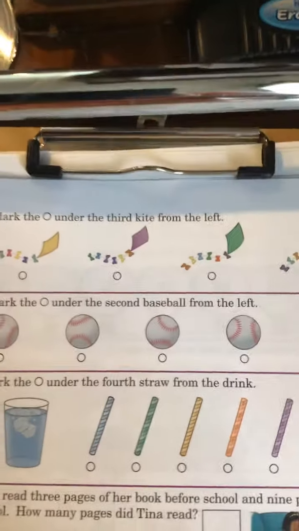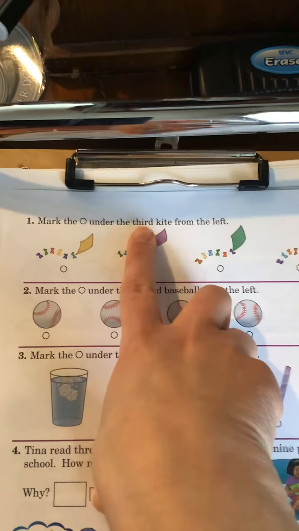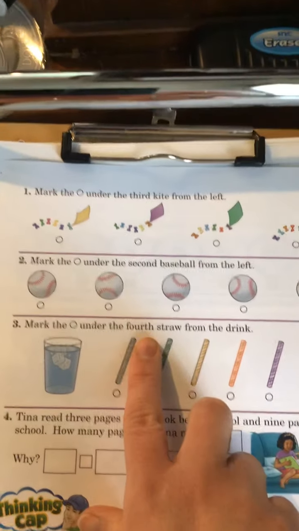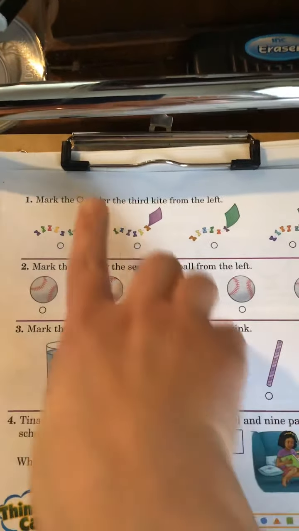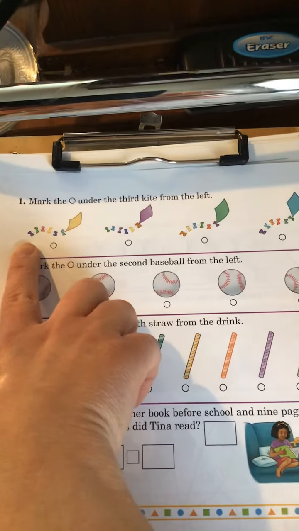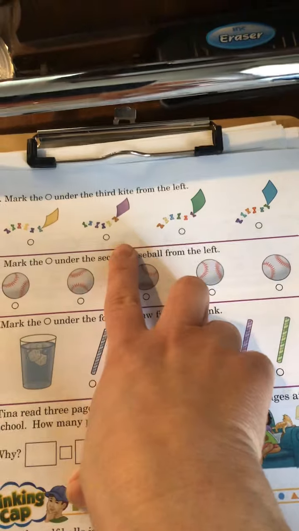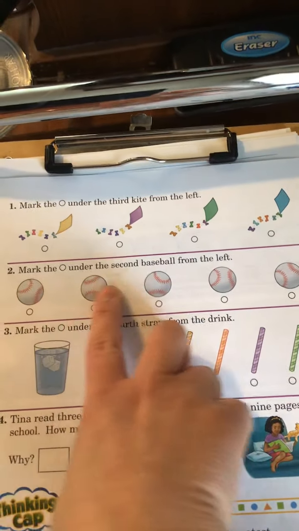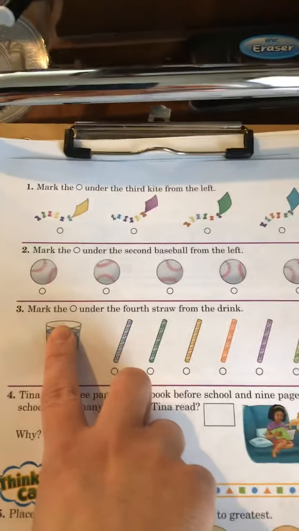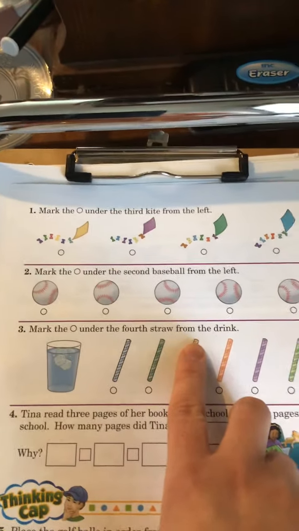All right, let's look at this side together. Now this is practice with our ordinal numbers, third, second, fourth. I noticed on your last math test you did an excellent job with this. Mark under the third kite from the left. So here's the left, first, second, third. Mark under the second baseball from the left. You can do that one. Mark under the fourth straw from the drink. So here's the drink, find the fourth straw.